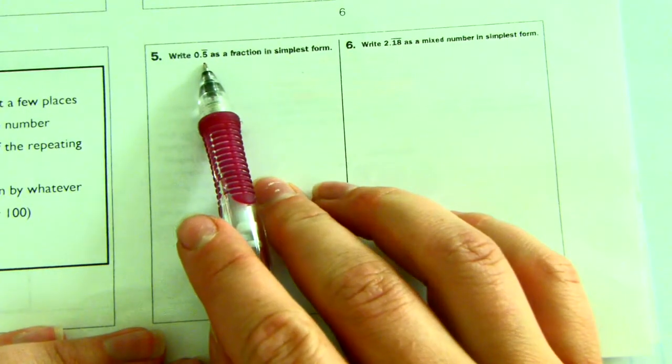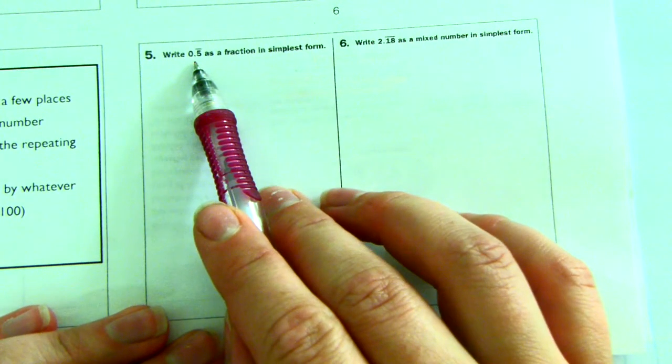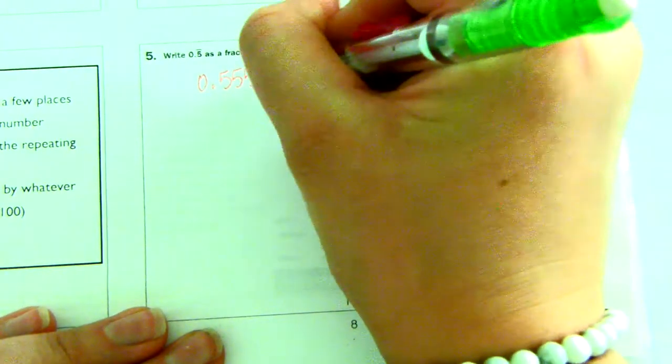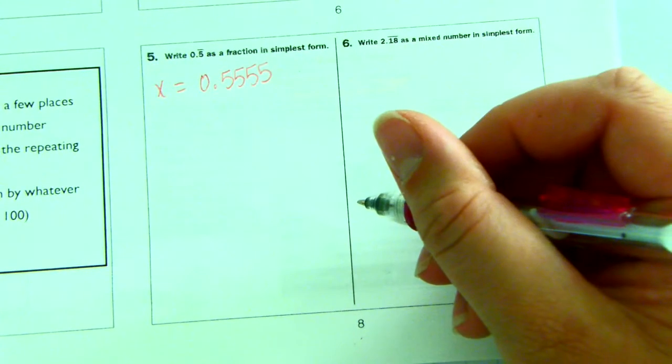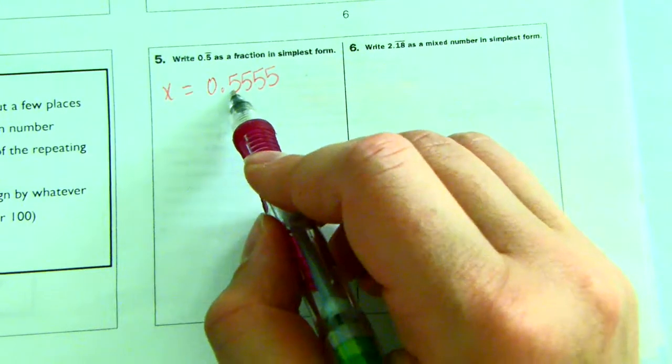Slide 8, number 5, says write 0.5 repeating as a fraction in simplest terms. So I would rewrite 0.5 out a few places, probably 4. What I'm going to do is, step 2, set a variable equal to that. Number 3 says figure out the place value of the repeating. The 5 in the tenths place is repeating.